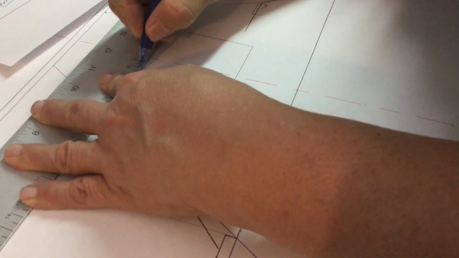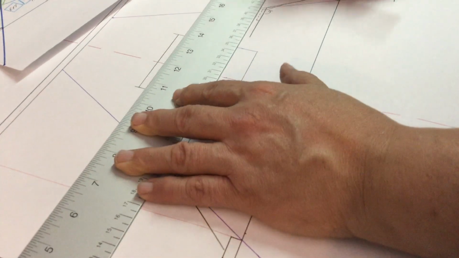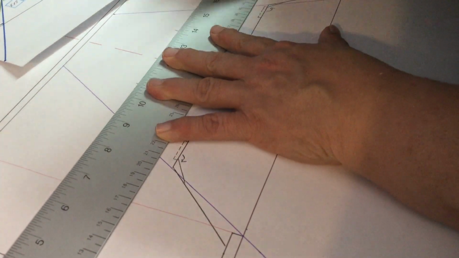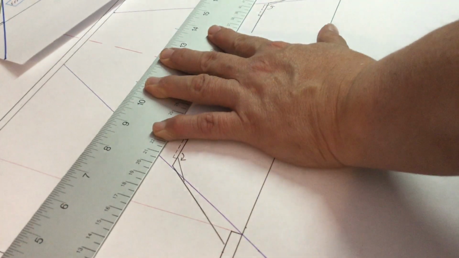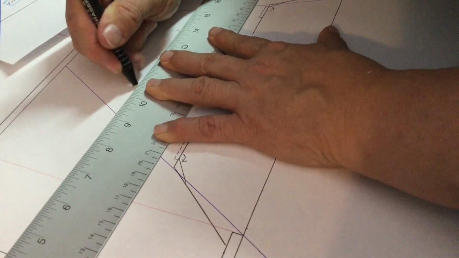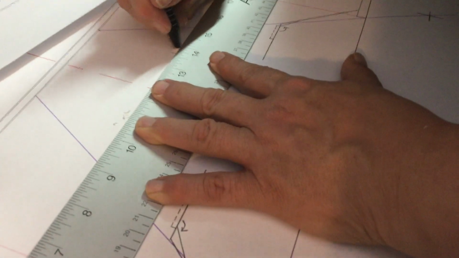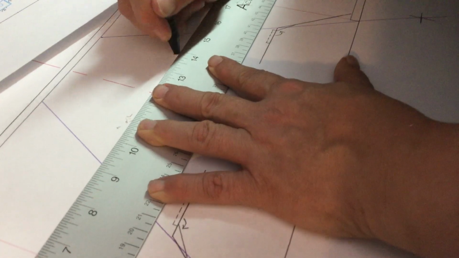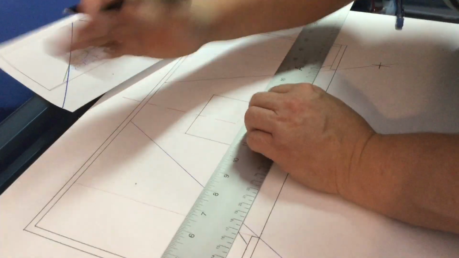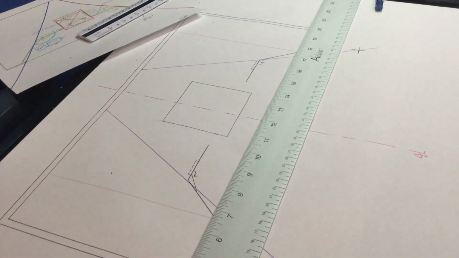And just a single stroke. Now I pulled the ruler down because it's a little easier for me to use it as a mask. And I'm just going to erase what I don't need. So, here is my platform for Mama's.